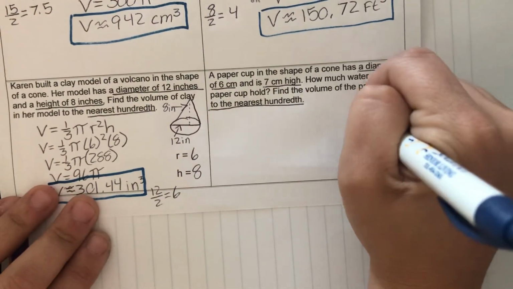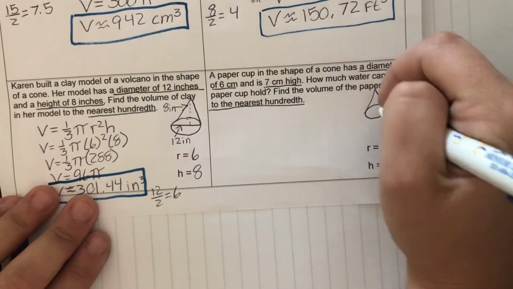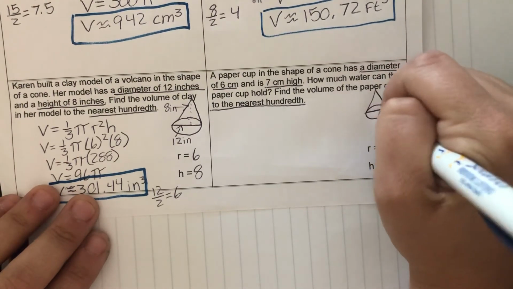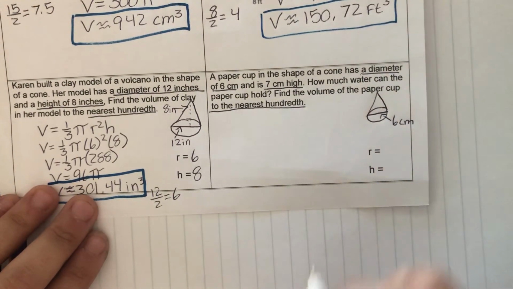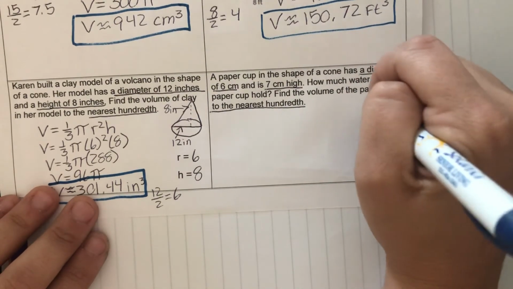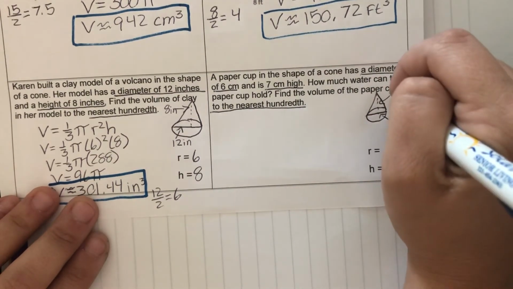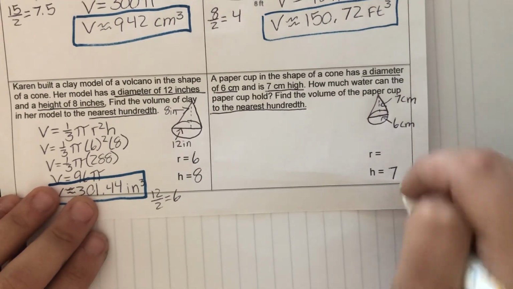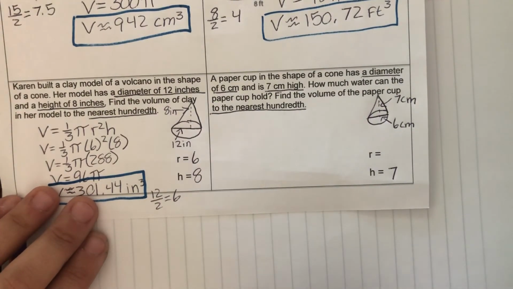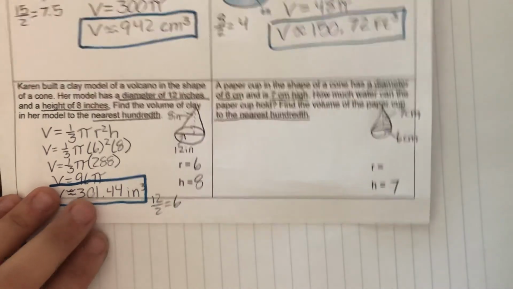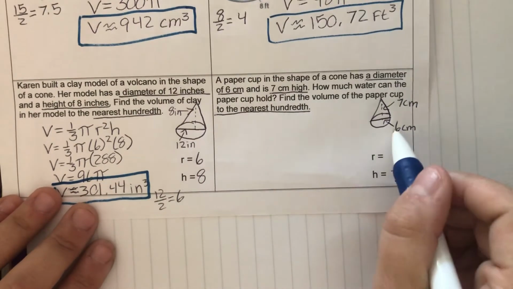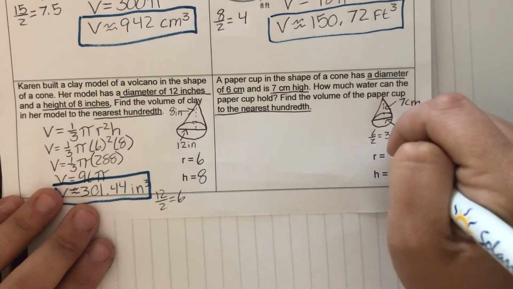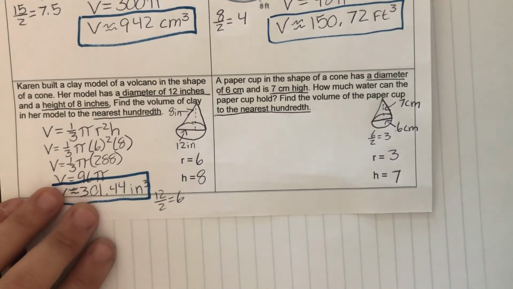So again, if you need to, draw that visual. It said diameter, so my line's going all the way across. That's 6 centimeters. And the height of my cone is 7 centimeters. So the height is 7. And the radius, so radius is half of our diameter. So I need to divide this number by 2. 6 divided by 2 is 3. So my radius is 3 centimeters.